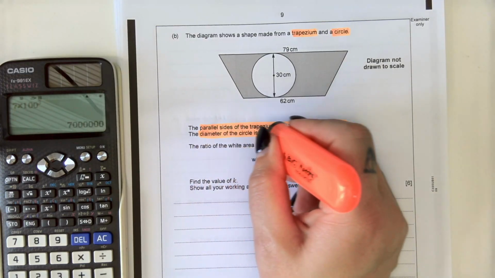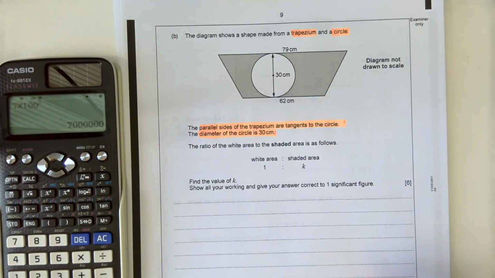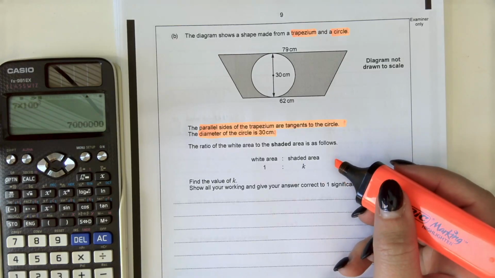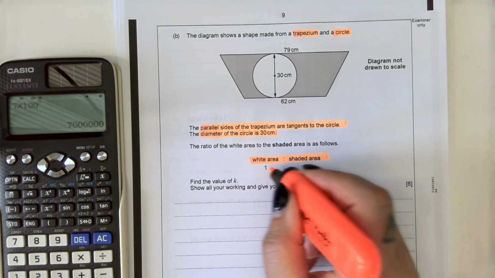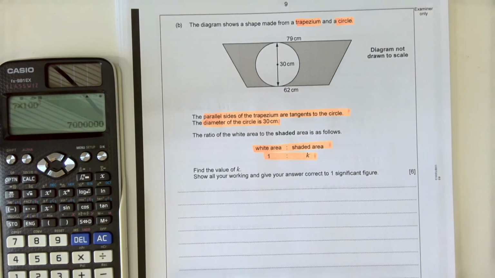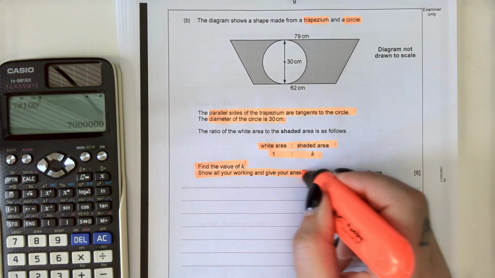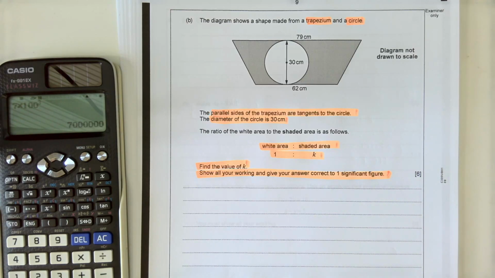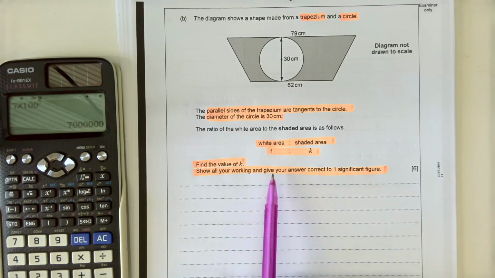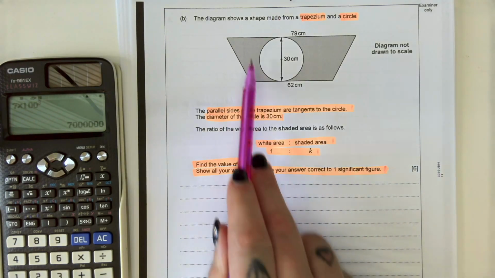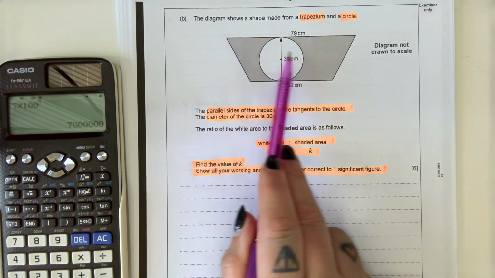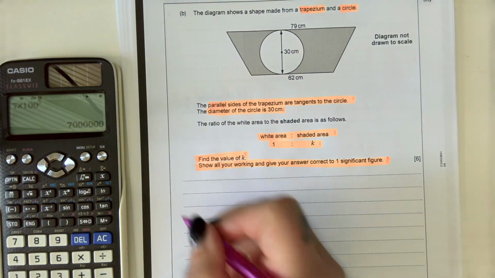The diameter of the circle is 30 centimetres. The ratio of the white area to the shaded area is 1 to k. Find the value of k, show all your working, and give your answer correct to one significant figure. Okay, so the first thing I'm going to recognise here is that we're working with area. So I'm going to start by finding the area of the trapezium and the area of the circle.